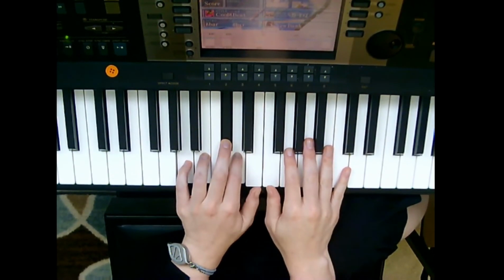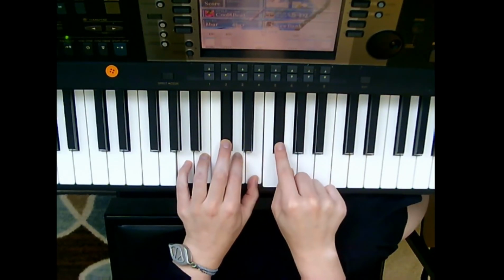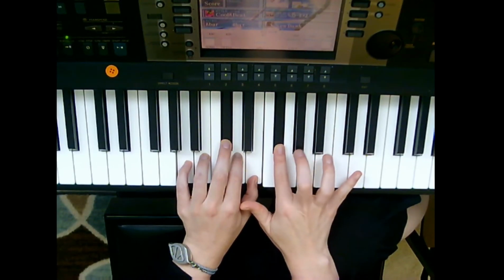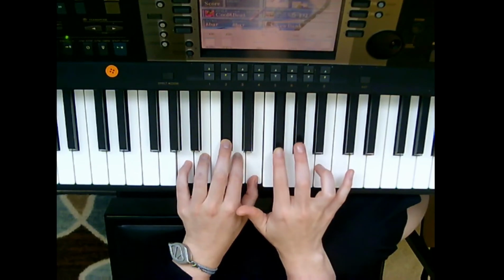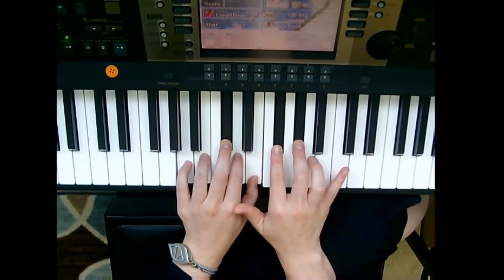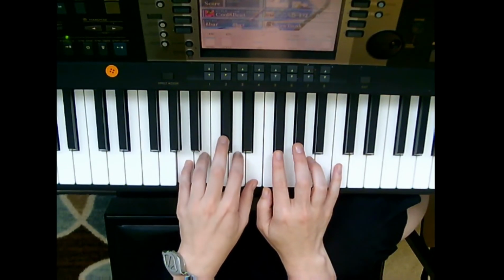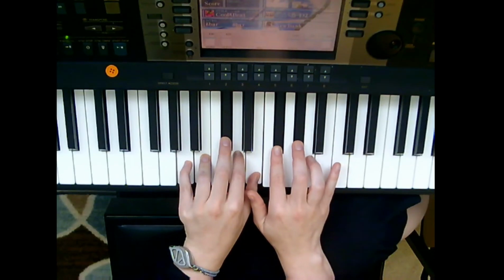Aha, so right here I have a half step. I'm going to need to change that note. So F gets raised up. Okay, so there's a whole step. Now I need whole and half. Whole step. Aha, that's a half step, so G needs to get raised as well. And then I need a half step. Aha, and there we are. So tonic, whole, whole, half, whole, whole, whole, half.